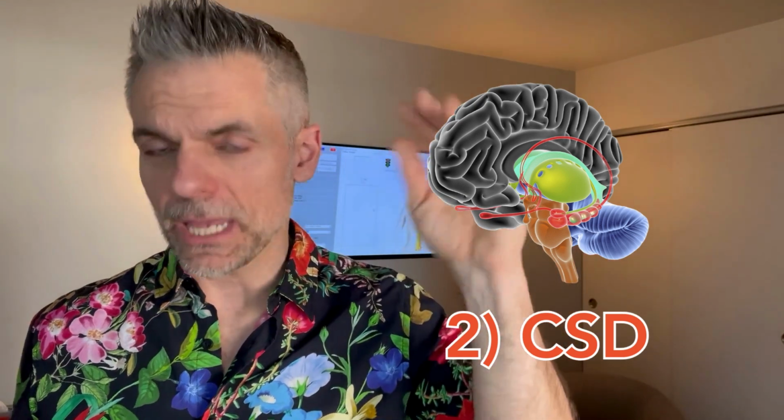Number 2 is a phenomenon called a cortical spreading depression. It's not well understood. It's also seen not just in migraine sufferers, but in concussion sufferers and people who suffer from seizures, and also people who have had brain damage. This is a large sweeping depolarization of the entire cortex. And it could be responsible for some of the auras and some of the changes in smells that migraine sufferers experience.